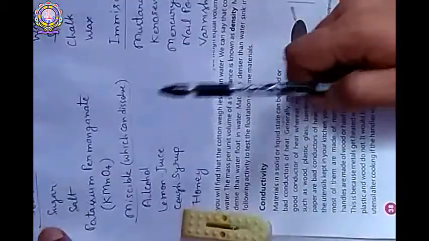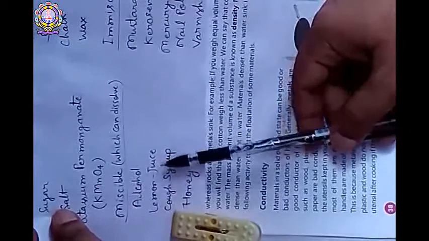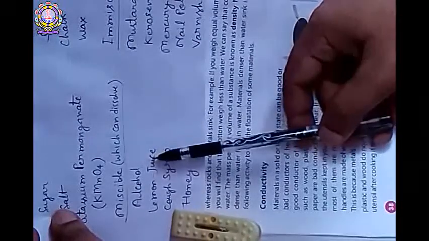Another way to classify: miscible, which can be dissolved, and immiscible, which cannot be dissolved. This is for liquids.